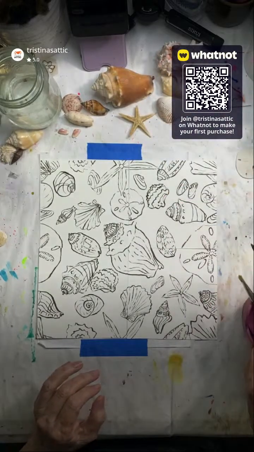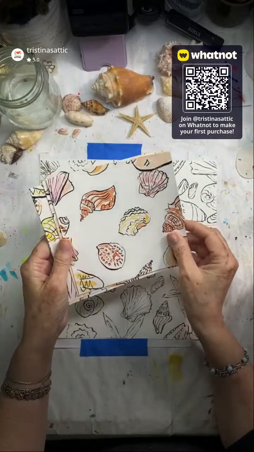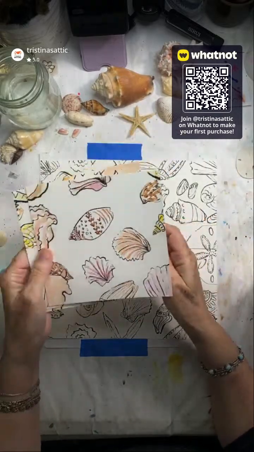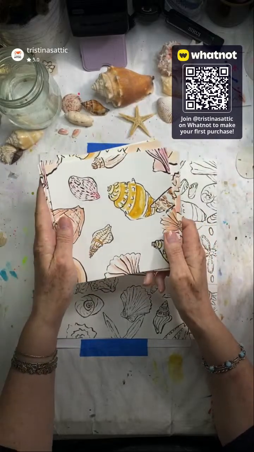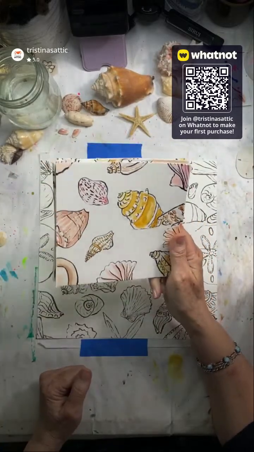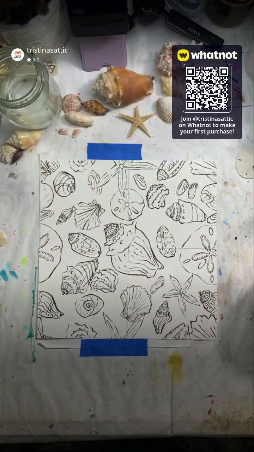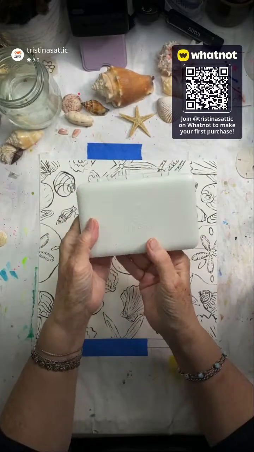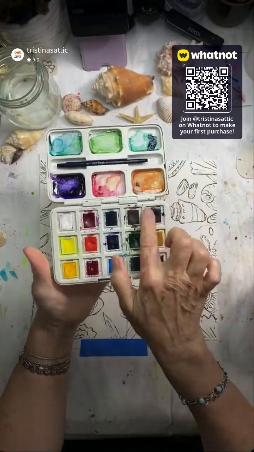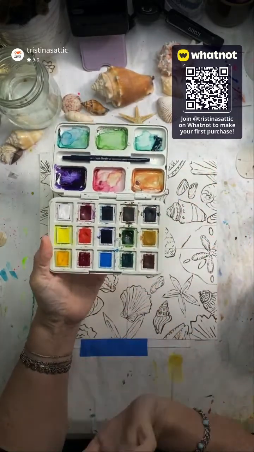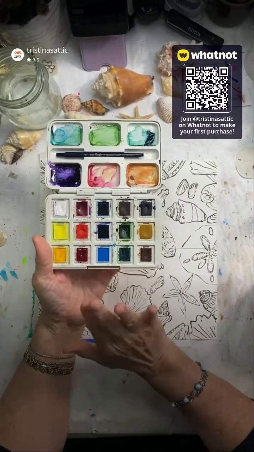So the watercolors that I did my other one with, that I did this one with, you see I left lots of white space on this one right here. And so this is this set right here, which is Van Gogh. It's a Van Gogh 12 plus 3, so it gives you a total of 15 colors. And this is a great take it with you set, starter set.